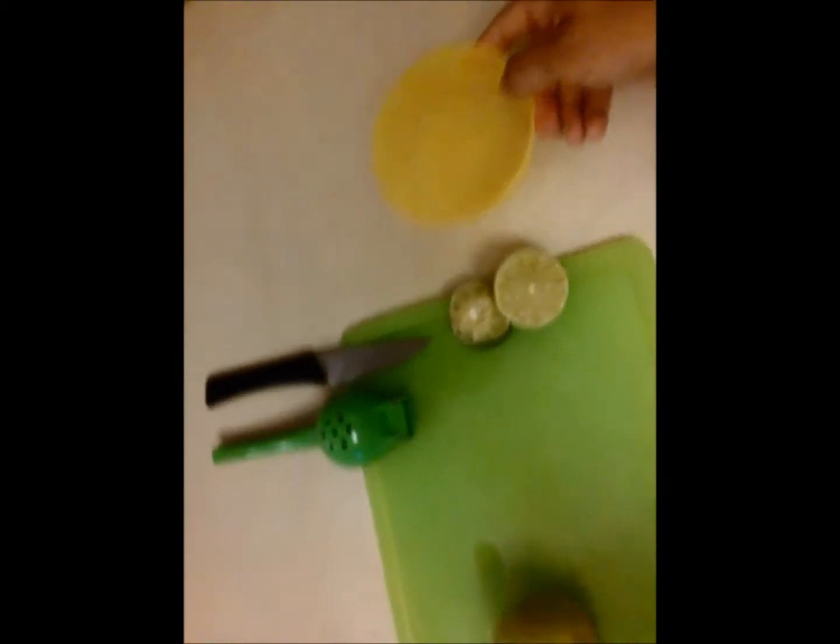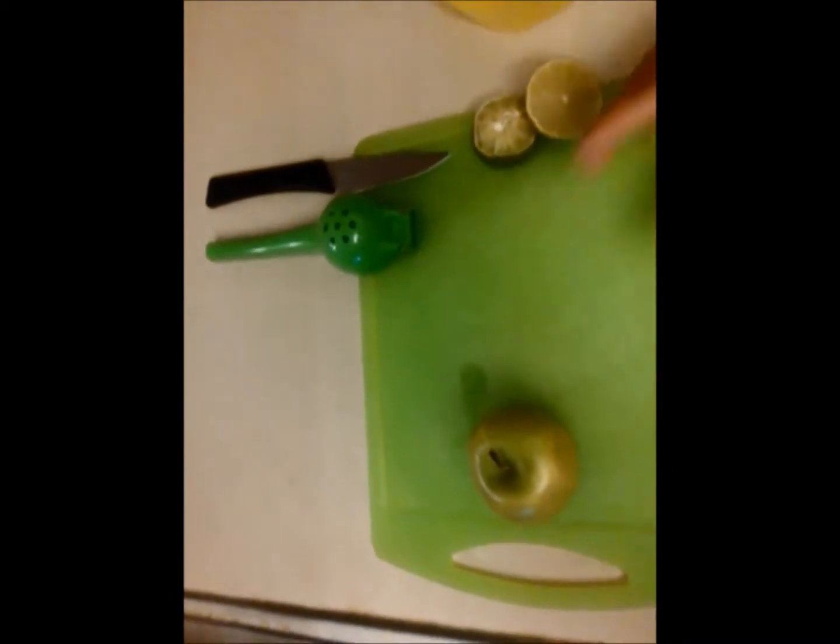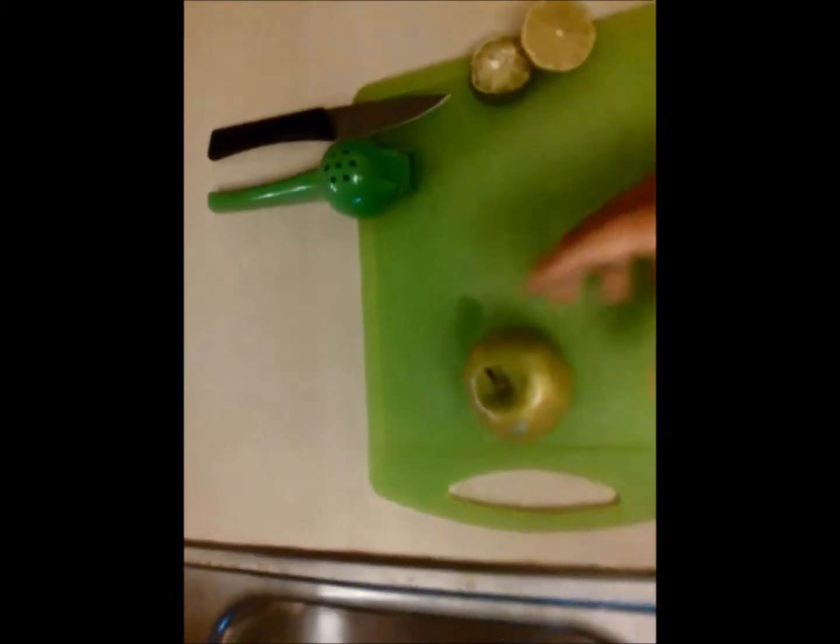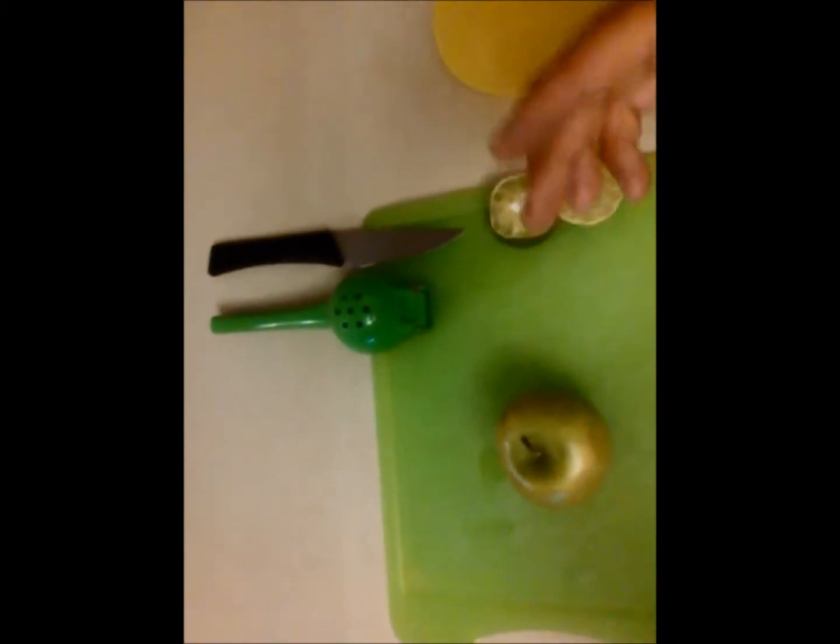I have my lab over here set up. Here we have the lemon juice, the apple, the equipment I used, and we're ready to cut the apple.